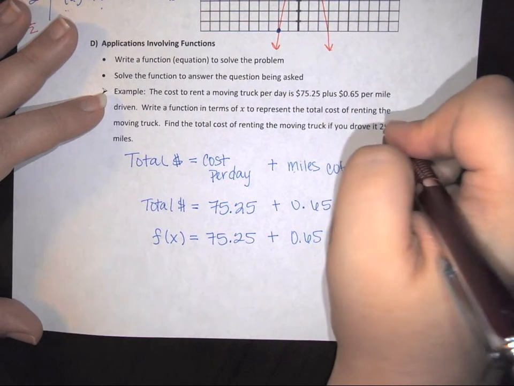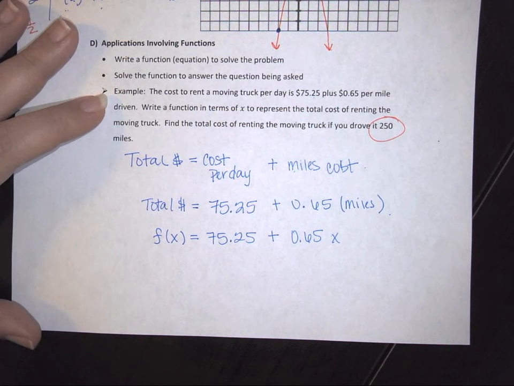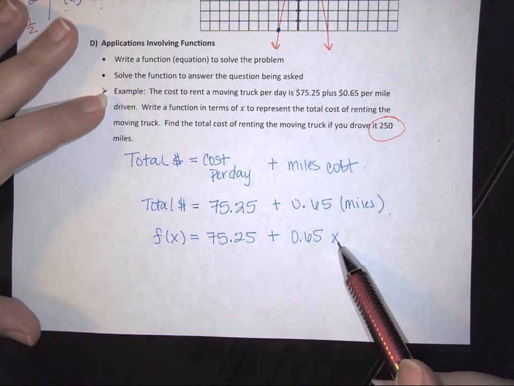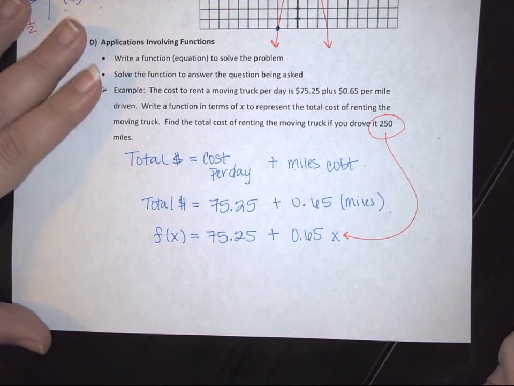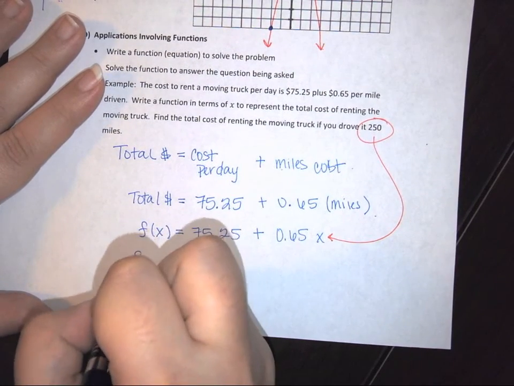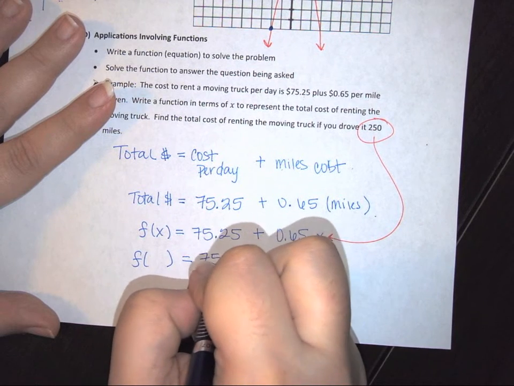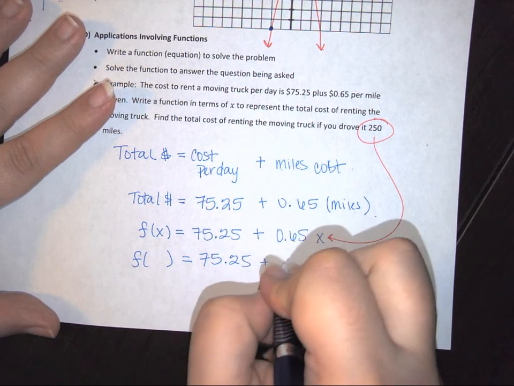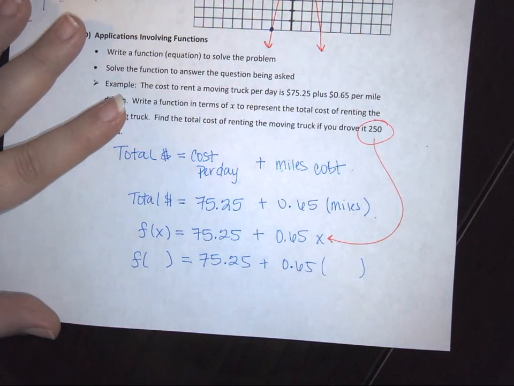Now the second part of the problem tells you that you drove 250 miles. So that 250 miles is what you're going to substitute in here. So this value is going to come right in there, and we're going to solve a new problem. So here we're looking at my function of something is 75.25 plus 0.65 times my something.